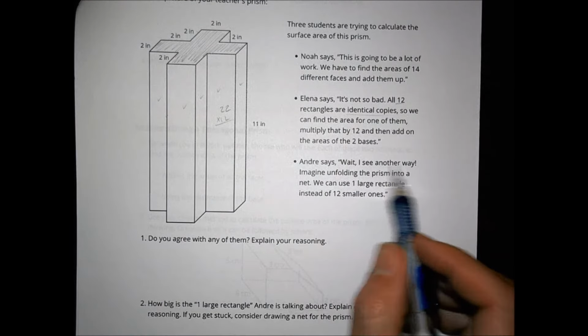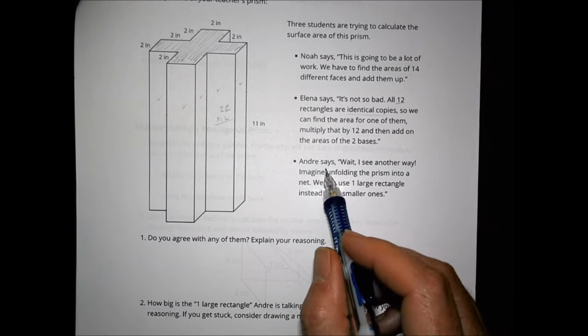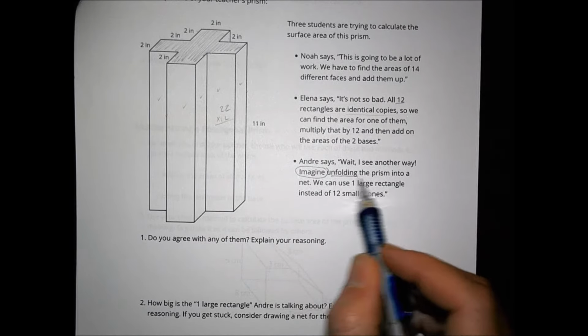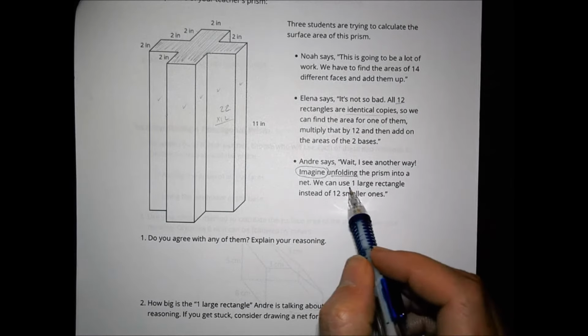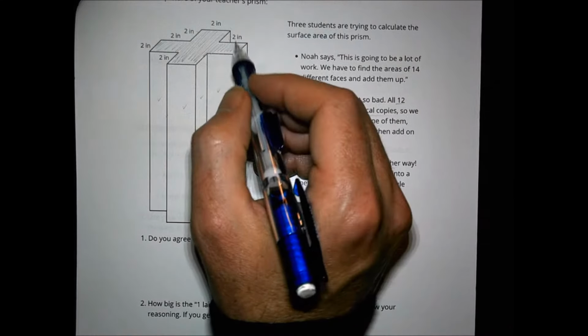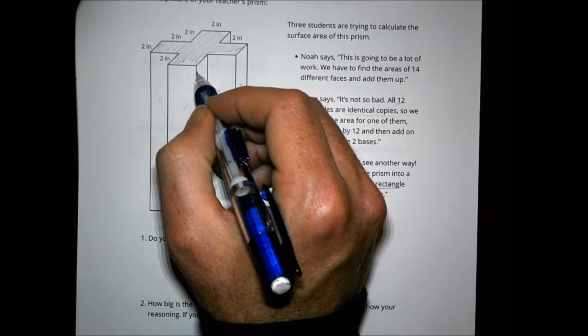Andre says, wait, I see another way. Imagine, and that's what we have to work on today, imagine unfolding the prism into a net. We can use one large rectangle instead of 12 smaller ones. So imagine if you were to maybe cut this right down here.